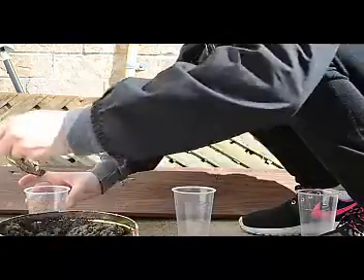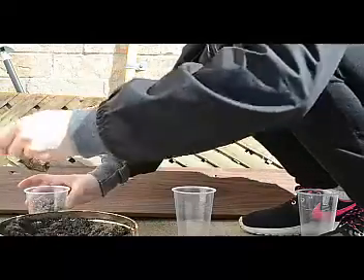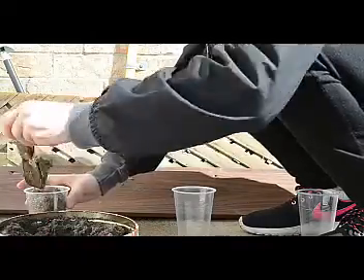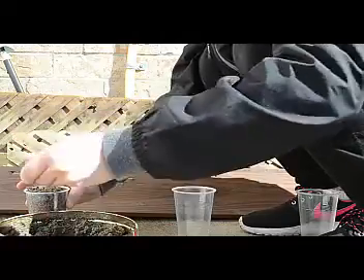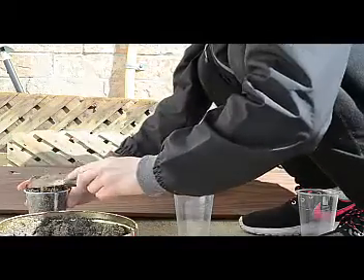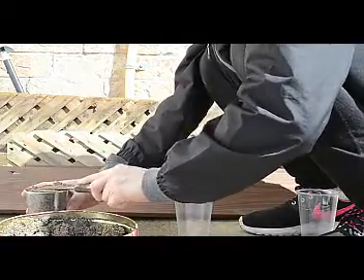Using a shovel or shovel-like object like I have here, scoop bunches of sand inside the first cup. You want to make sure to fill it to the top and pat it down at the end to make sure that everything is packed in nicely.